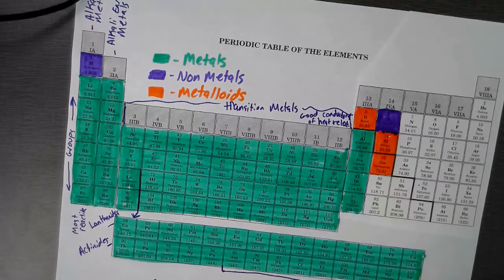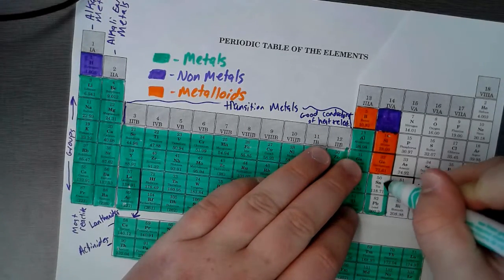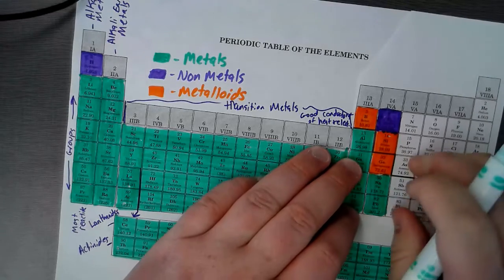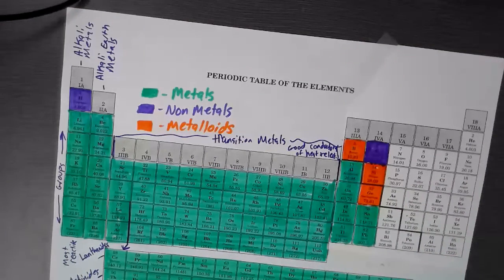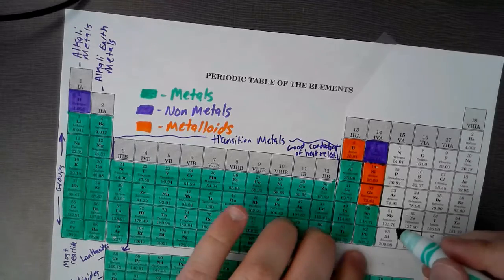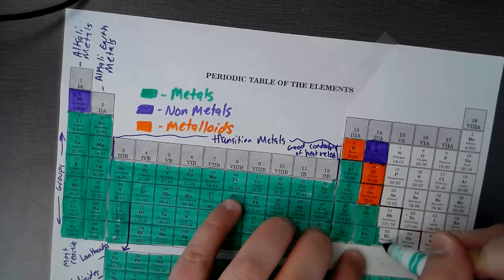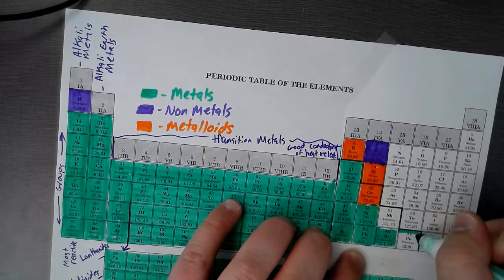And then tin and lead are both metals. Okay, so let's just finish coloring in the rest of the metals for right now. We've only got two more metals left, and that's bismuth and polonium.